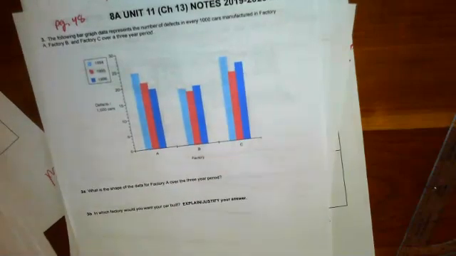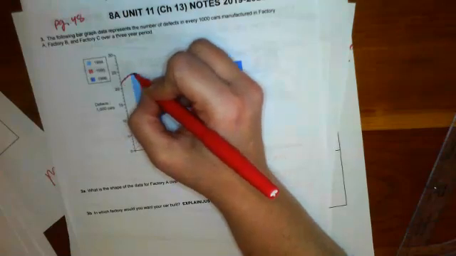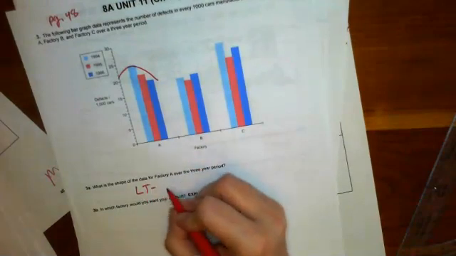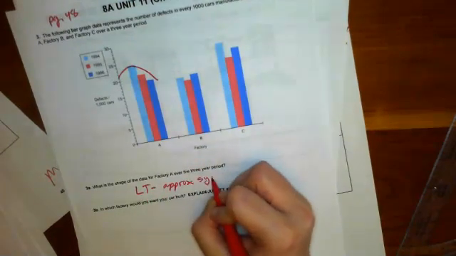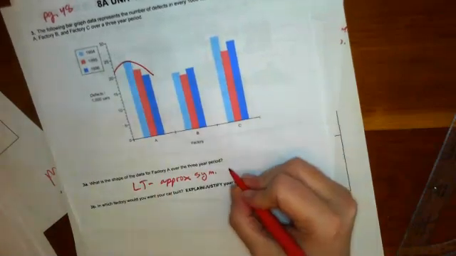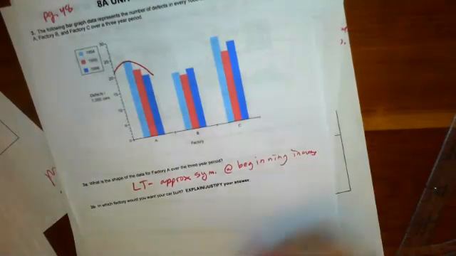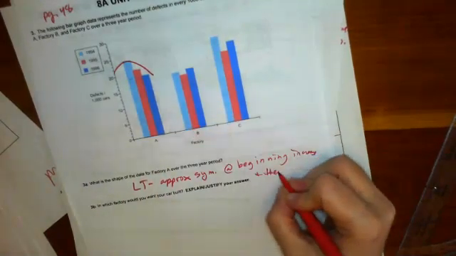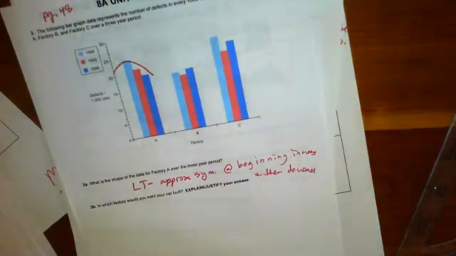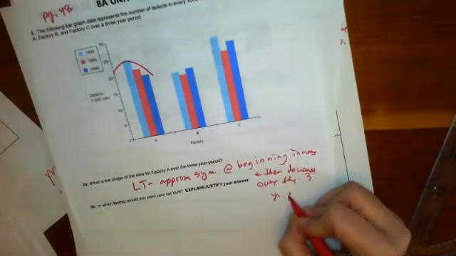What is the shape of the data for factory A over the 3-year period? Let's see. If you read it, I think their answer would be that it's approximately symmetric. They would say that it starts with an increase at the beginning, and then a decrease over the 3-year period. That's what I'd say.